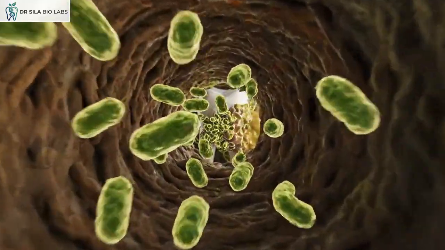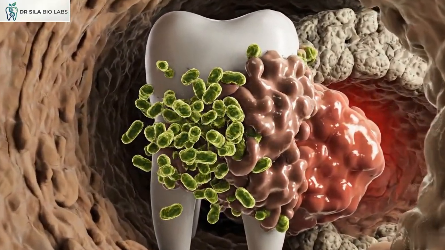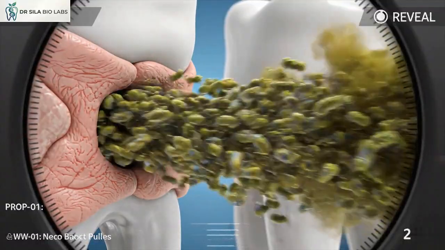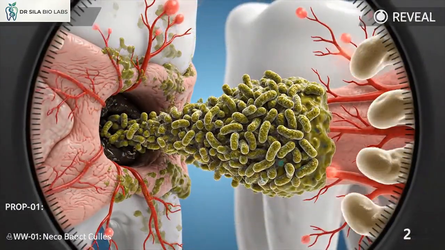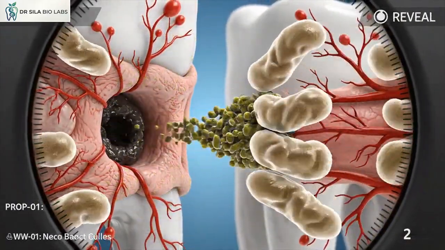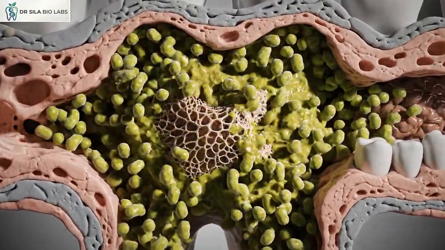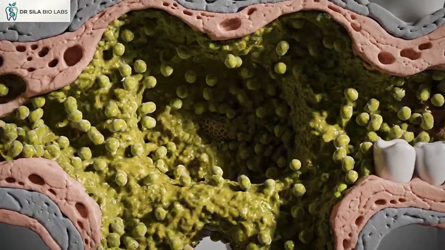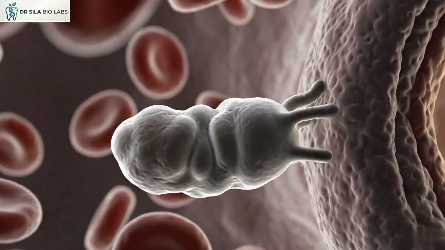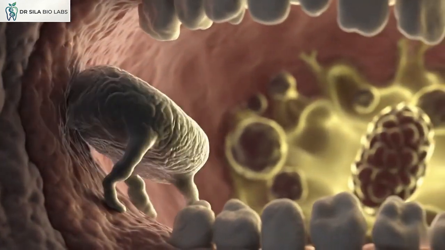The green-yellow biofilm swarms aggressively, breaching the confines of the root apex. The bacteria spill into the sterile jawbone, triggering an immediate inflammatory response. Once bacteria escape through the root tip of a tooth with necrotic pulp, the infection spreads into the tissues surrounding the root. The immune system quickly responds by sending white blood cells to the area in an attempt to contain the infection.